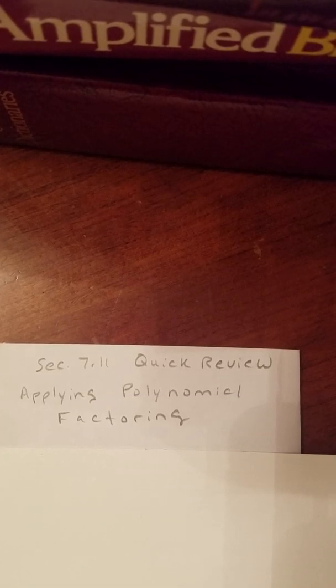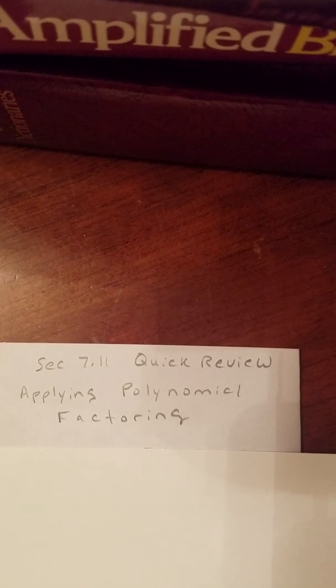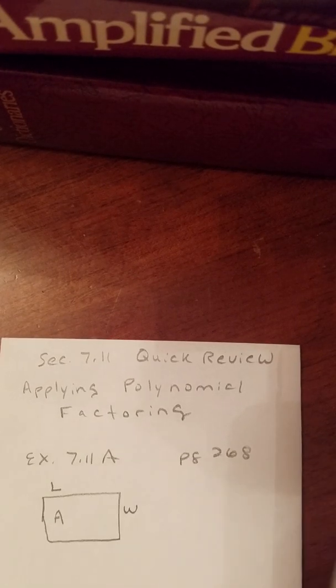Many word problems will result in polynomial equations of a degree higher than 1. In other words, an exponent higher than 1. In these cases, the factoring and the zero factor property to solve the polynomial equations can be used. So let's look at an example.